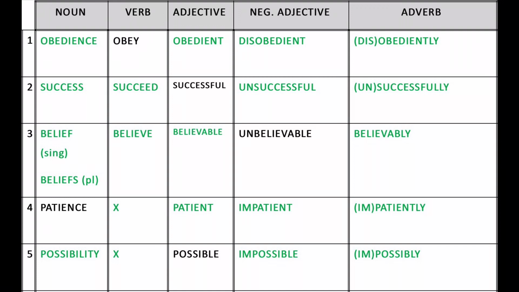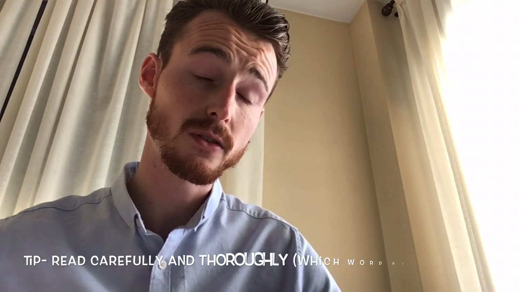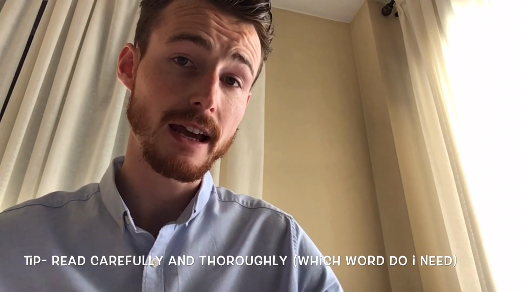Okay, try and change the word from a noun or a verb into an adverb or into an adjective. Not every word will have each column filled. Okay, there might not be an adverb for a word, but it's good to try and then check your answers after you finish. Some advice for this part of the exam would also be reading through the text carefully and thoroughly, and then decide which form of the word needs to be used.